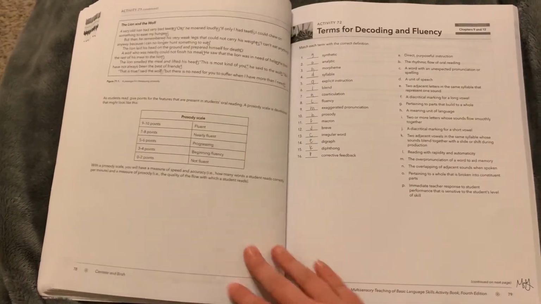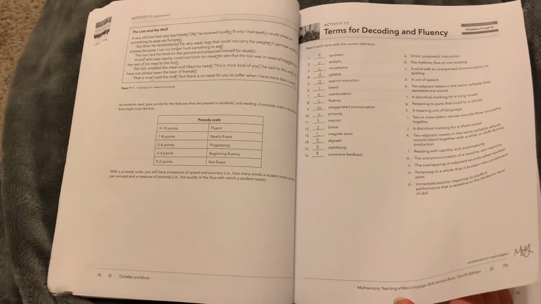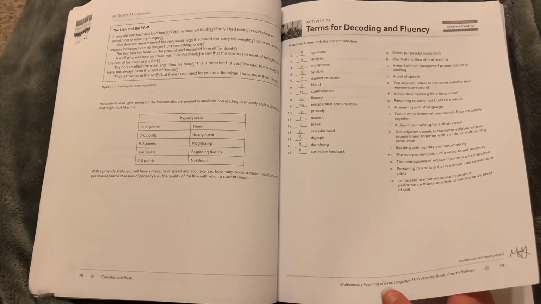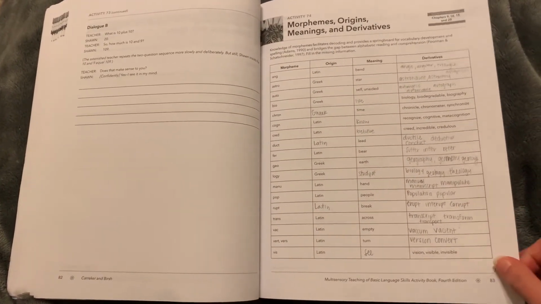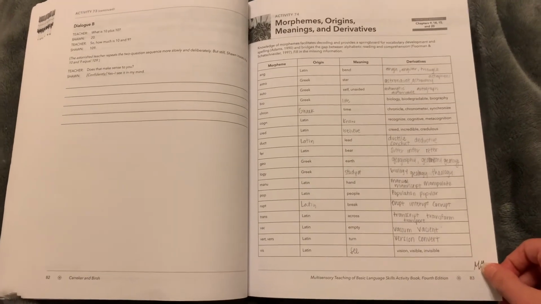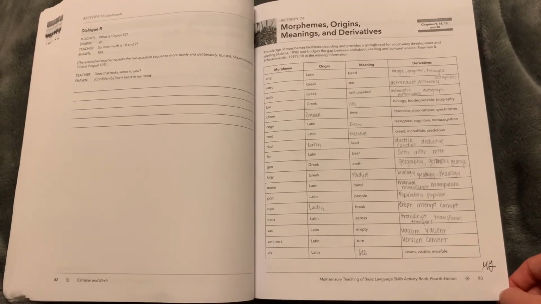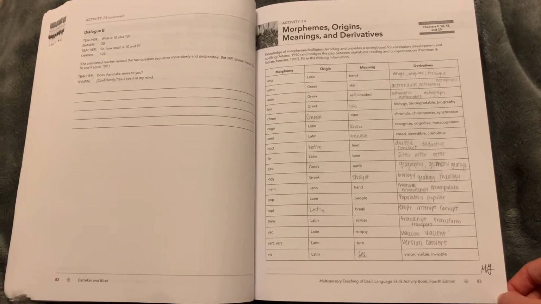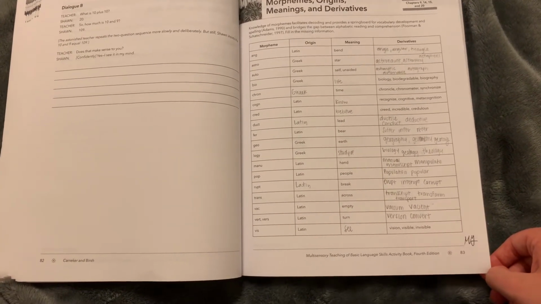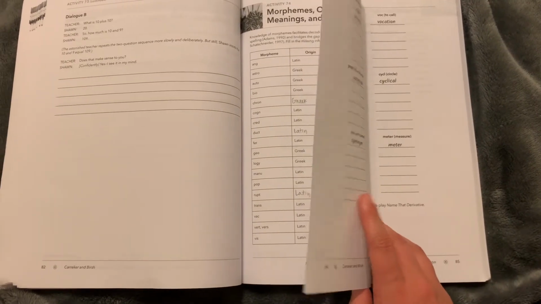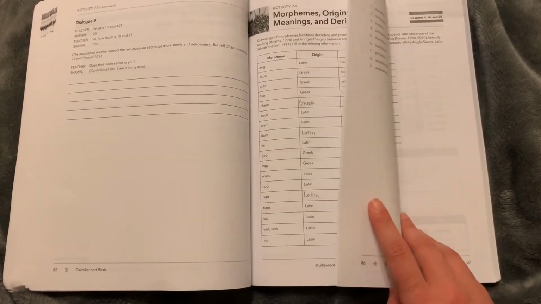Prosody, decoding and fluency, blending, irregular words, all that stuff. Morphemes, endings, so origin, like we talked about in the lesson plans and in the handouts. It can be of Latin origin, Greek, or Anglo-Saxon. Let's see.